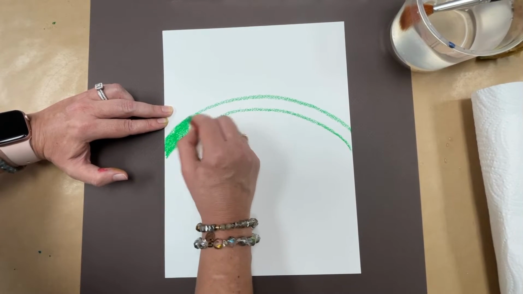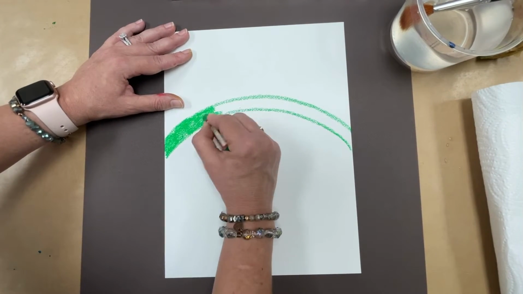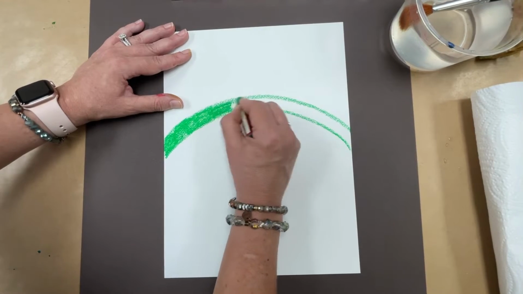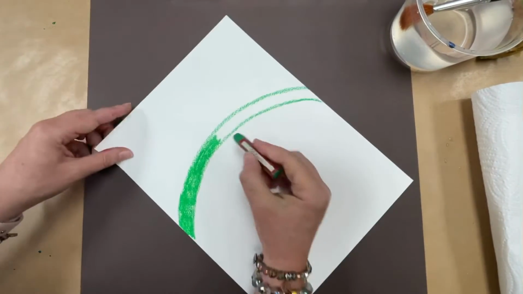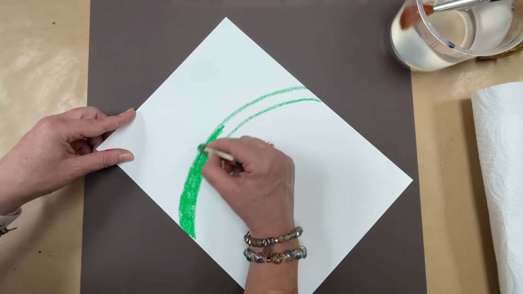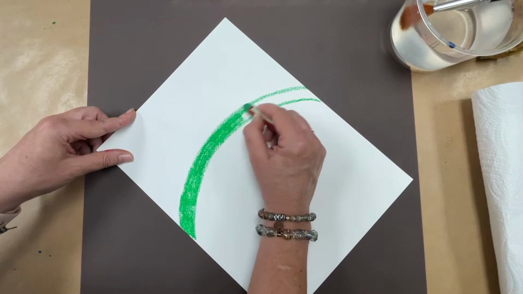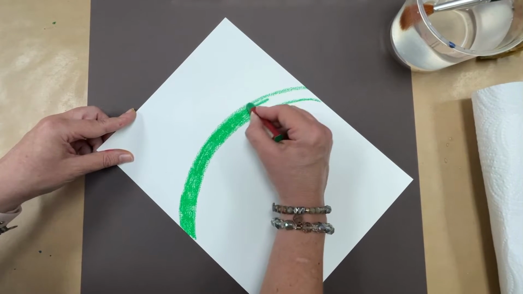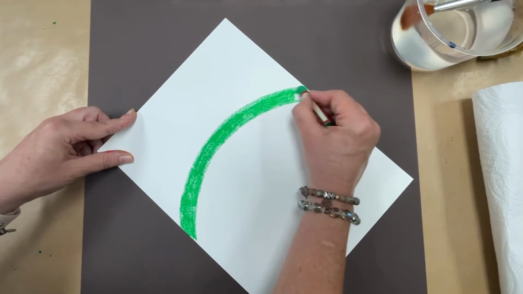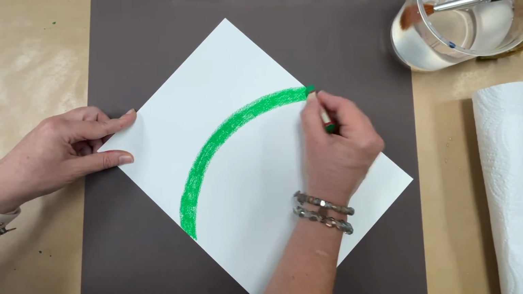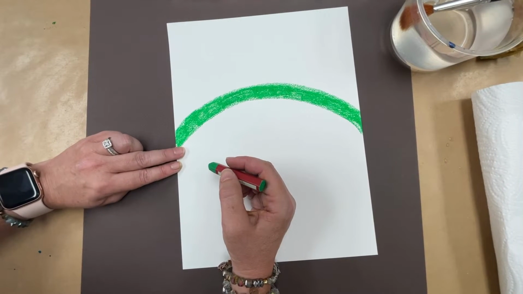So I'm just starting on one side and I'm going to the other. And I'm trying to do a really good job of not scribbling. I can turn my paper if I need to get to it easier, and I'm coloring this in. Take your time and do a good job, because I pick my very favorite ones and I put them in the art show. So really work hard so yours can be in the art show.